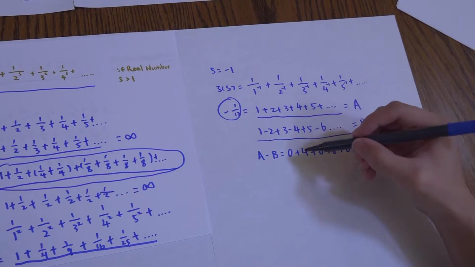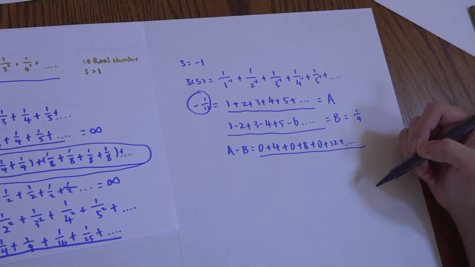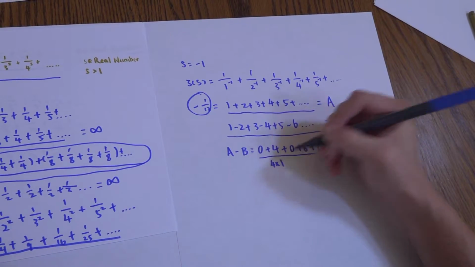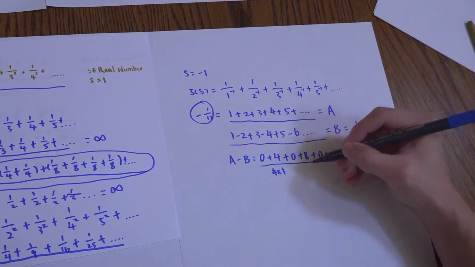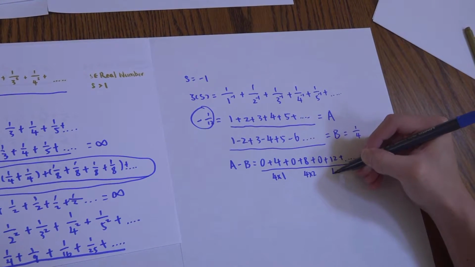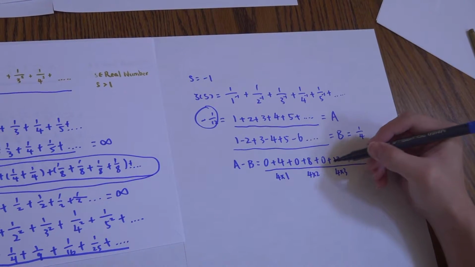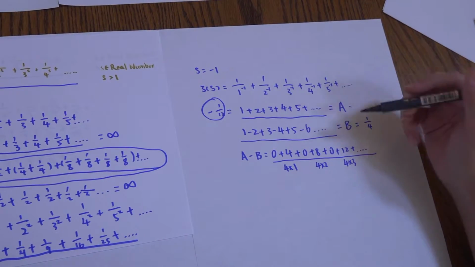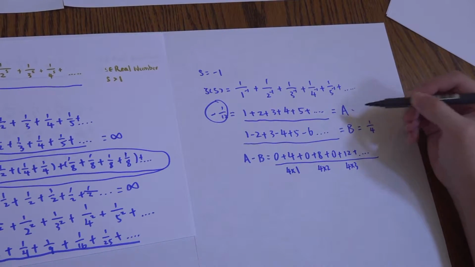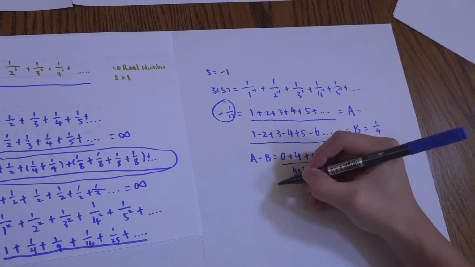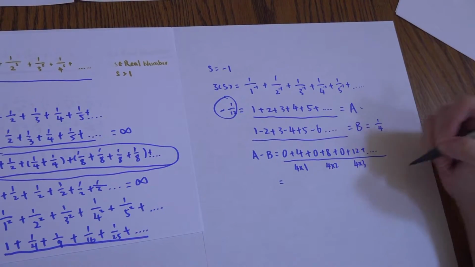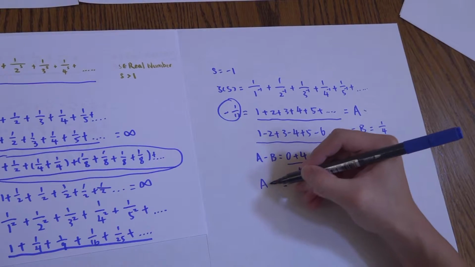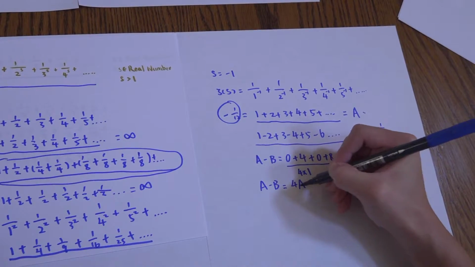Now, if we take a close look, we can realize that 4 is 4 times 1, right? And 8 is 4 times 2, and this is 4 times 3. So this is basically 4 times the sum of all the natural numbers added together. So a minus b basically equals 4a, right?